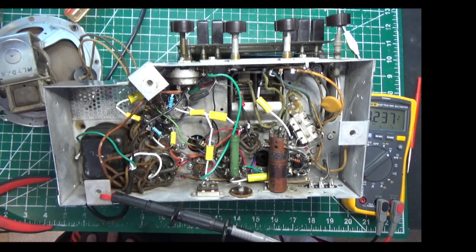Okay, so you'll see that we still don't have a negative voltage there, but it's definitely better than it was.